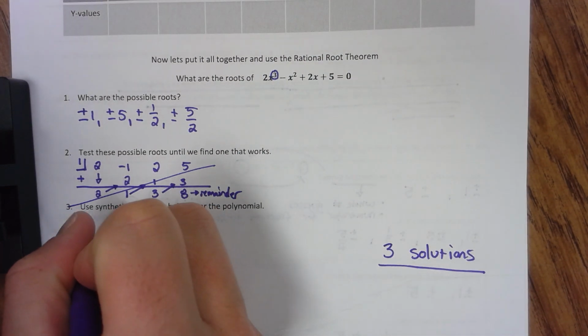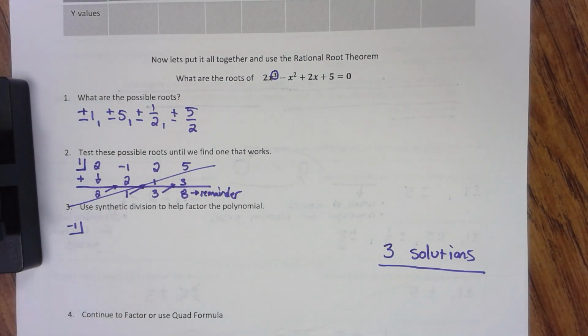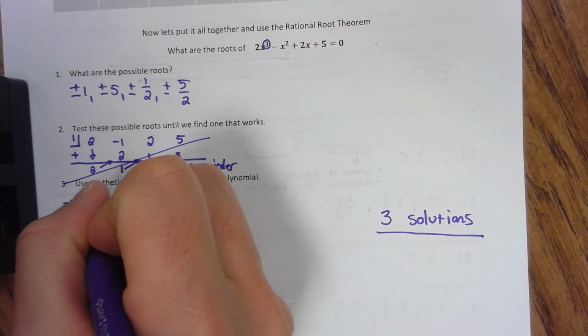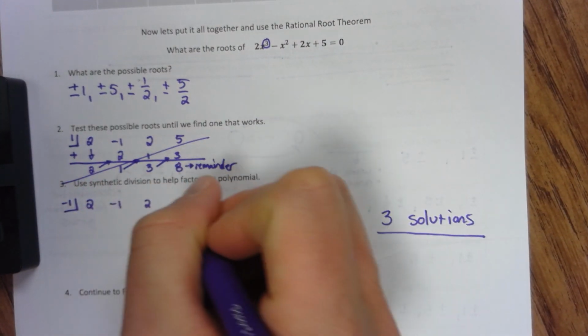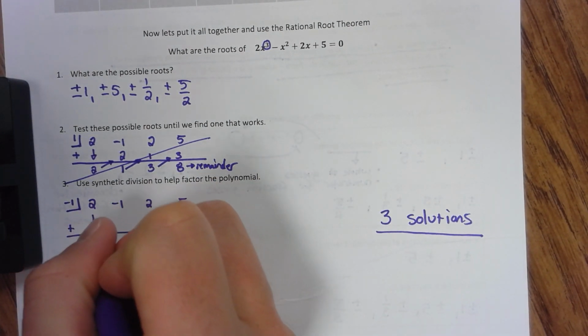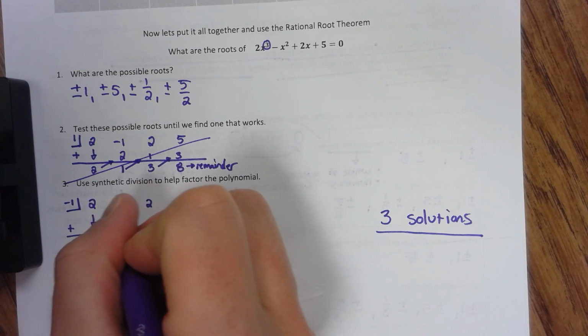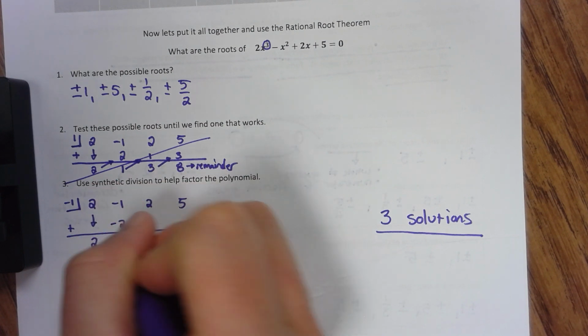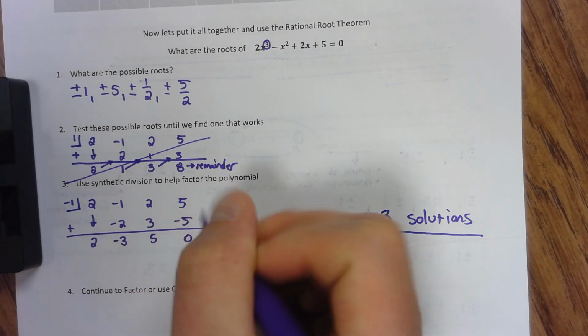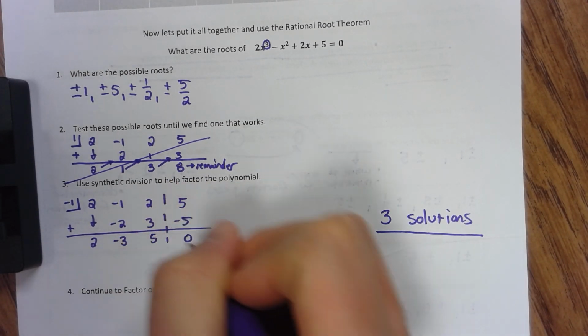I'm going to use just a second. These sections are basically the same. I should have made it just one section there. So now -1, and we're doing the same thing. 2, -1, 2, and 5. Bring down the 2. 2 times -1 is -2. That's -3. That's 3. That's 5. And now -5 and the remainder of 0.